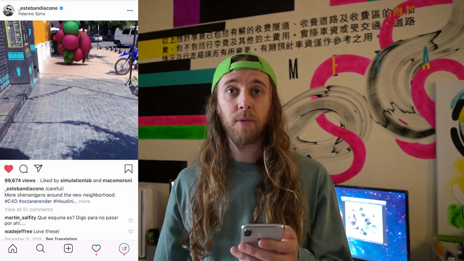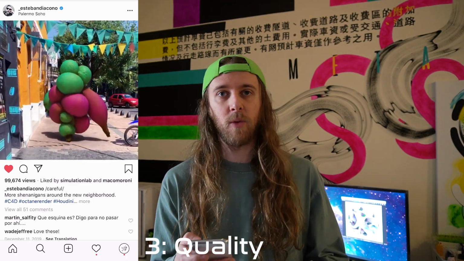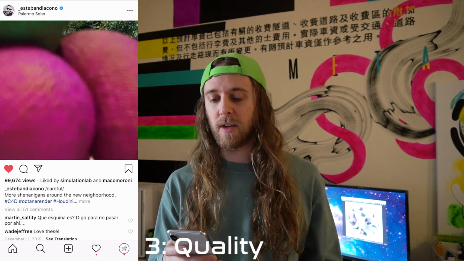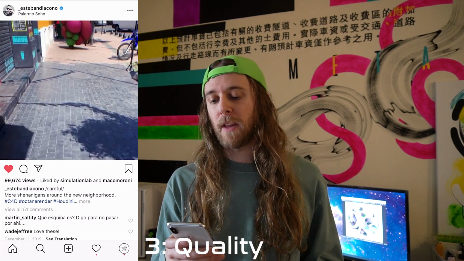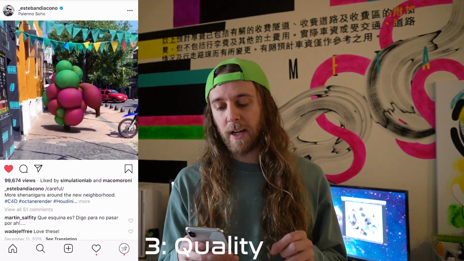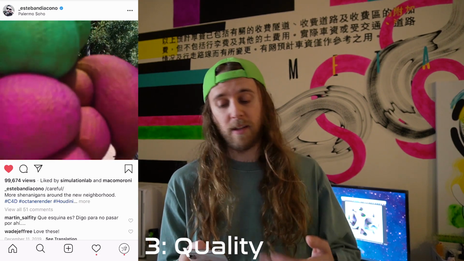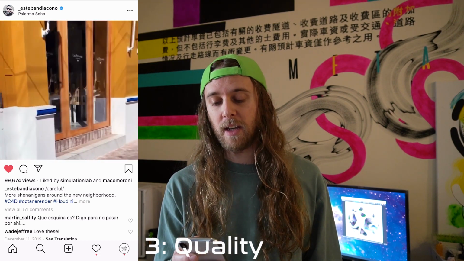So number 3 on our list is the artistic quality, the use of lighting, texturing, detail, color. We already covered some of these topics, but just another remark on the lighting. It looks like he really is there in the scene.